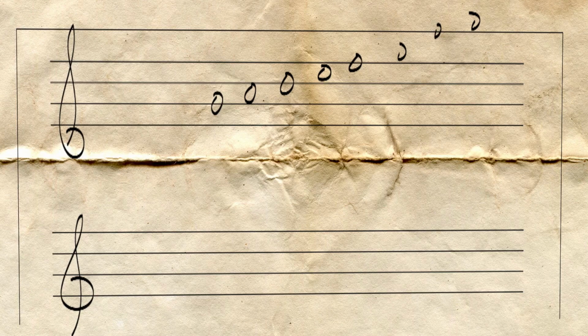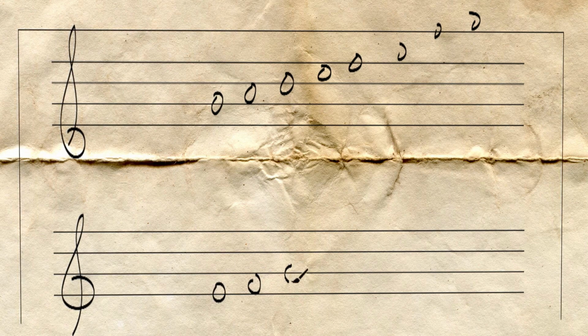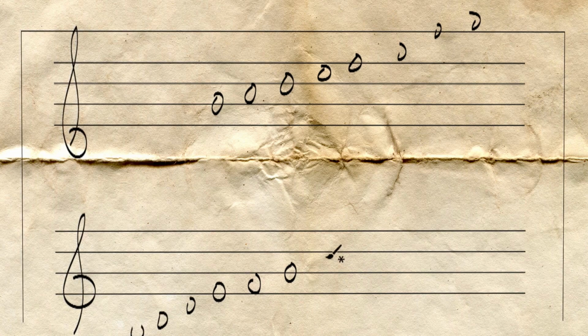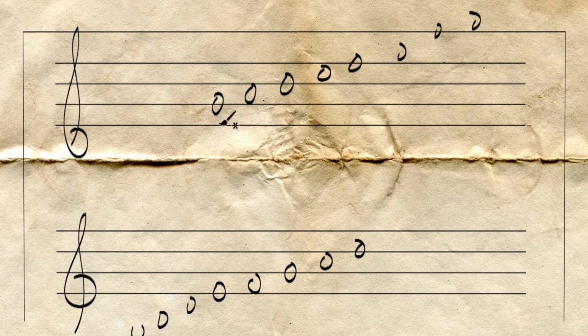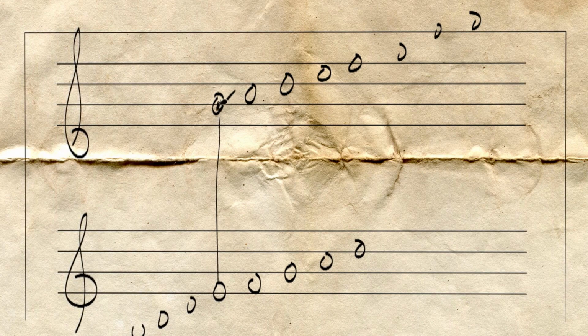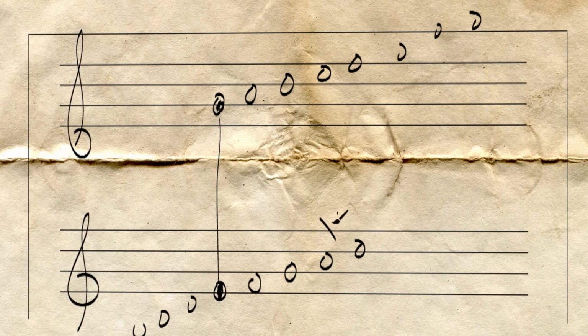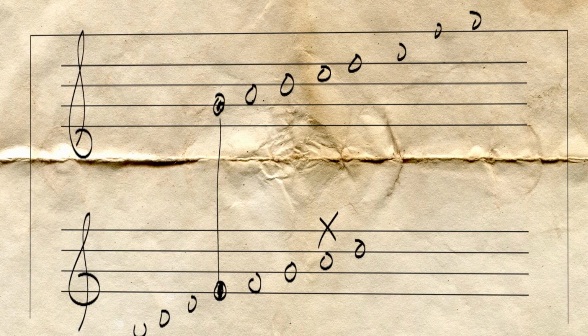And we're going to go down. So we see our final here. Here's our dominant, and here's our dominant in this mode.